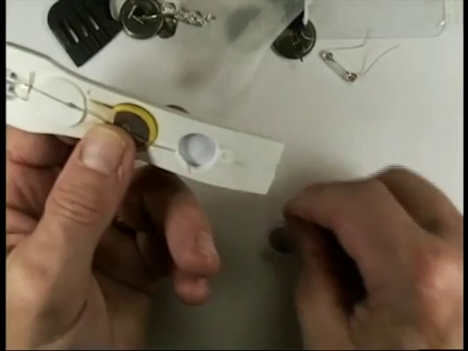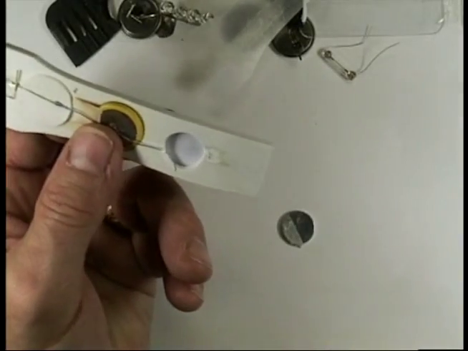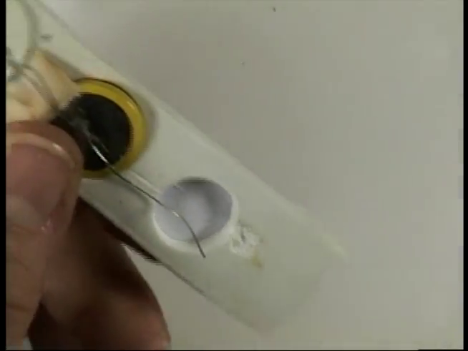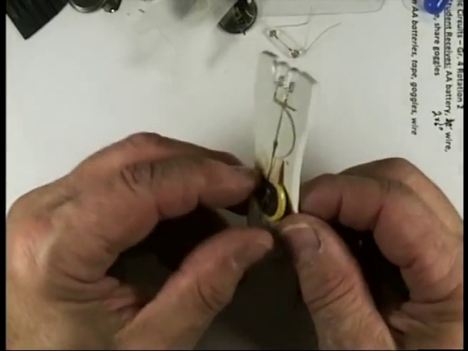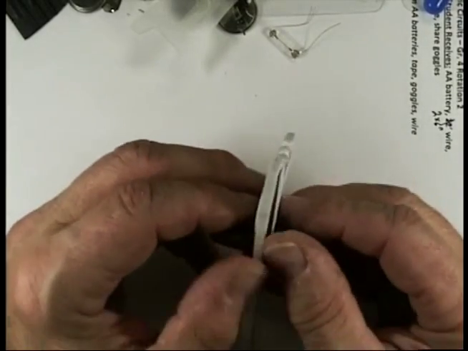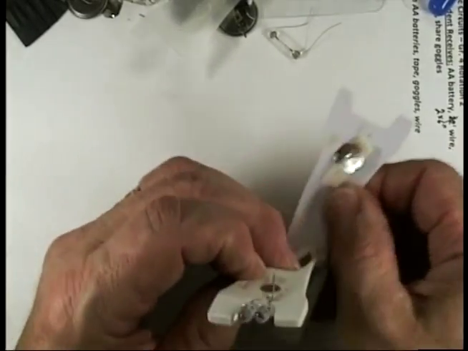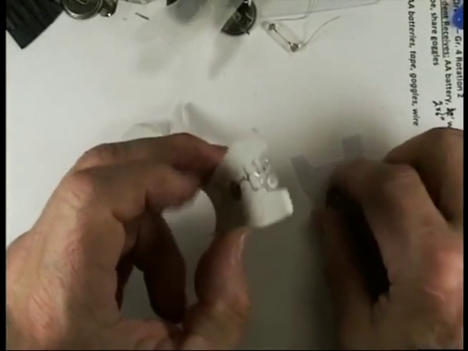Let's prove that that's a magnet. I'll lay it down there and check my scissors. Let's see here. If it's a magnet, it's attracted to iron. It is a magnet. I might use that later. So I have my magnet, and I'm pulling this part off. Oh, there's my switch. There's our switch that we had before.